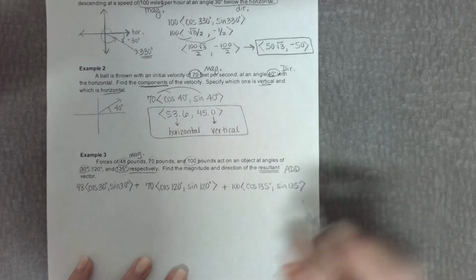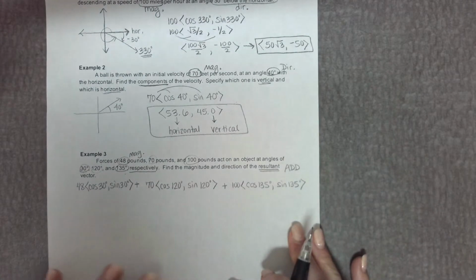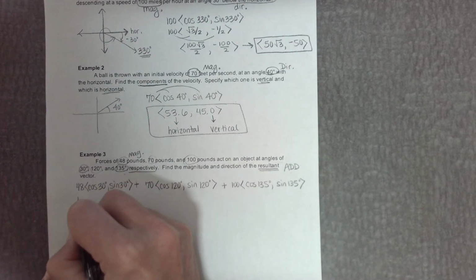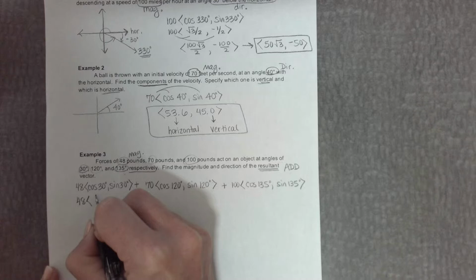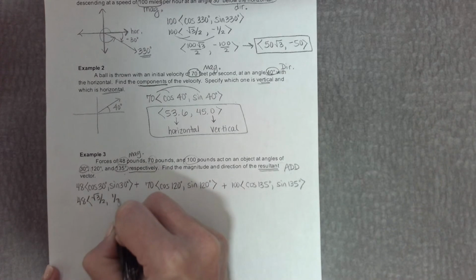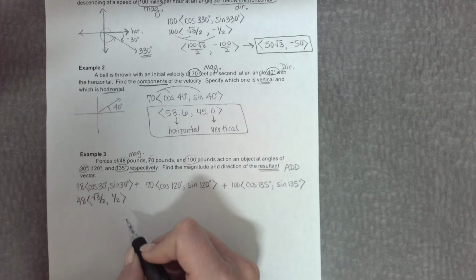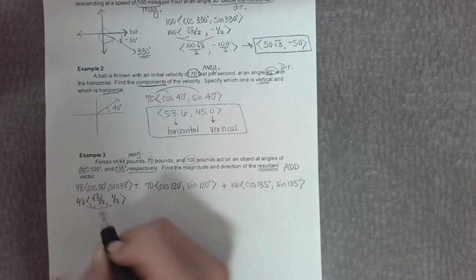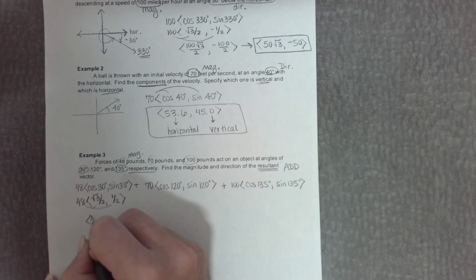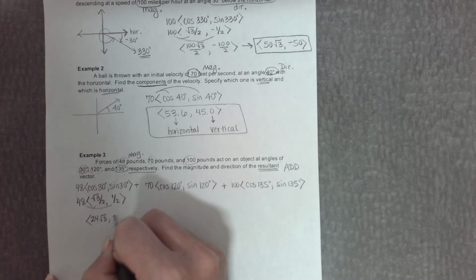All of these are from the unit circle. Okay, so let's go back and plug in our unit circle values. The cosine of 30 is the square root 3 over 2, and the sine of 30, 1/2. All right, if we distribute our 48, we get 24 square root 3, and we get 24.